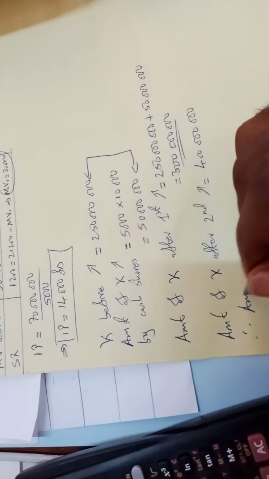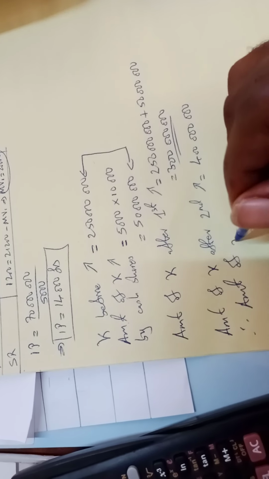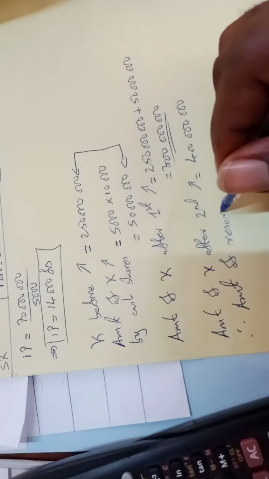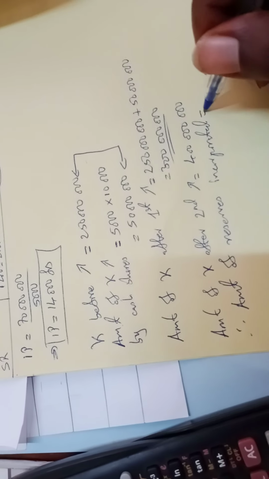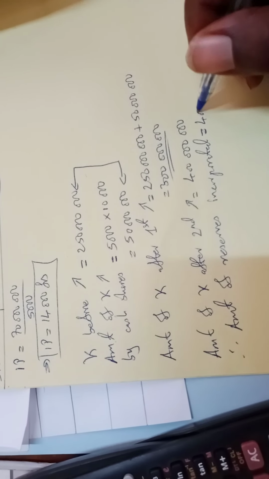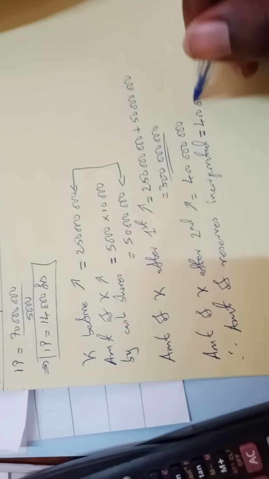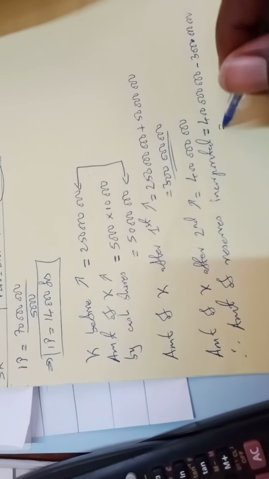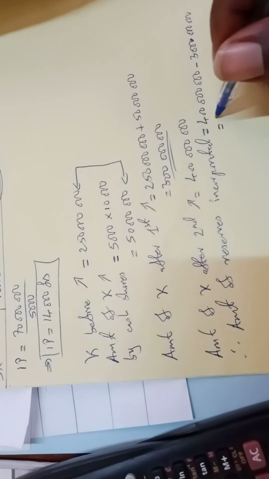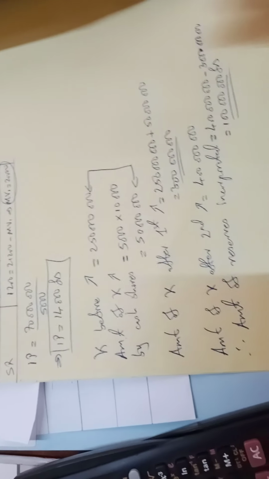Therefore, we can now have the amount of reserve incorporated, which is simply given between the capital after the increase, 400 million, minus the capital before the incorporation of reserves. So the amount of reserve incorporated gave us 100 million. This is the amount of reserve that has been incorporated into the capital.